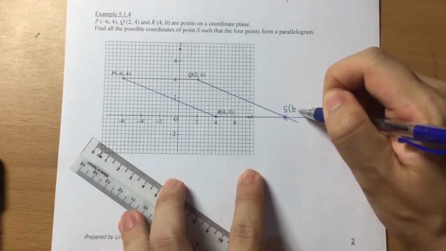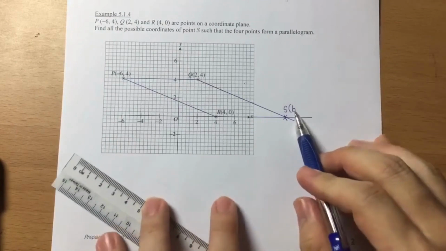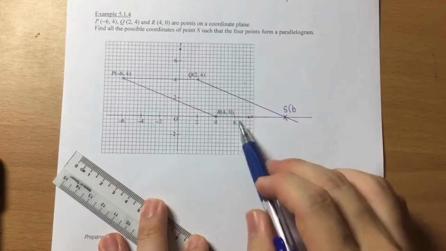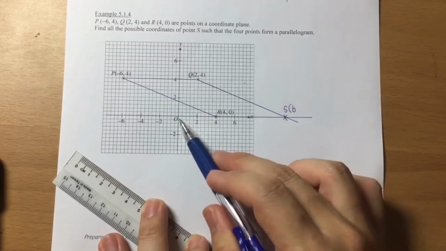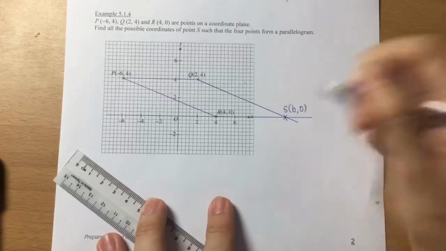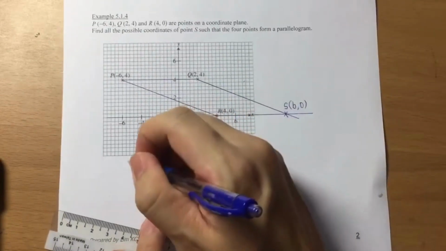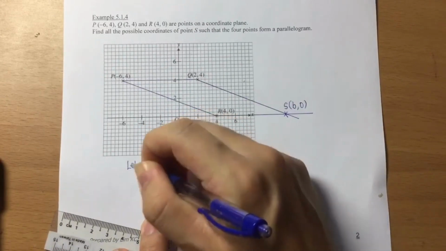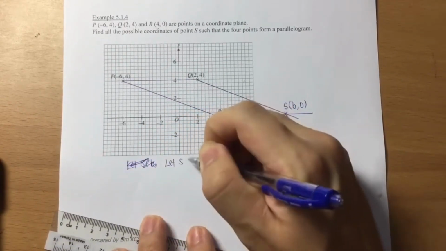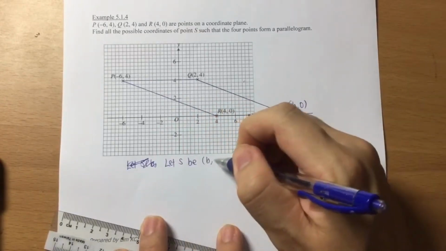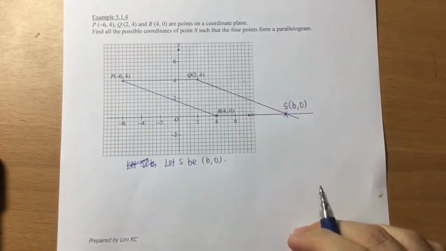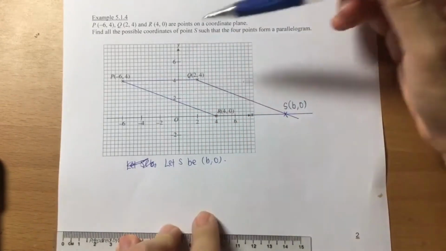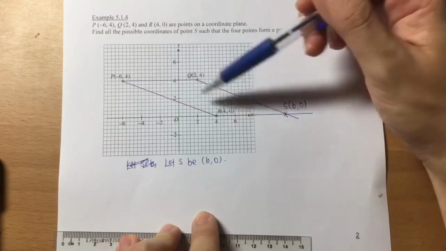So I shall call this point B. X coordinate I don't know, but I know the Y coordinate, horizontal line, is 0. So I'm going to let S be (x, 0). And again, in a parallelogram, the opposite sides, the length is the same.